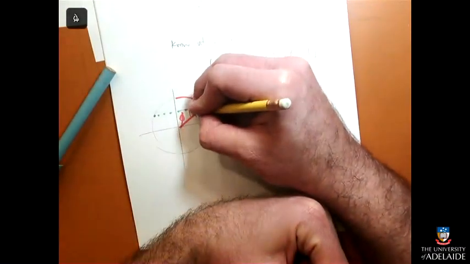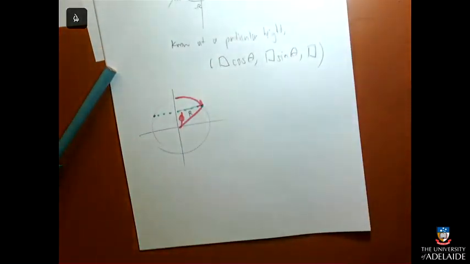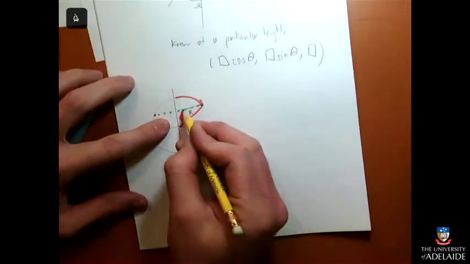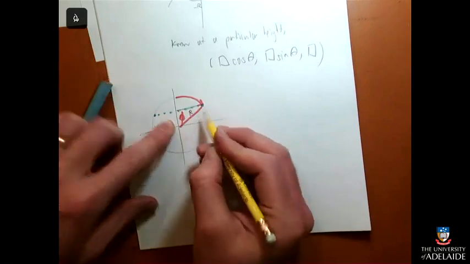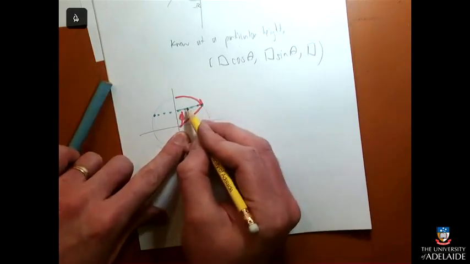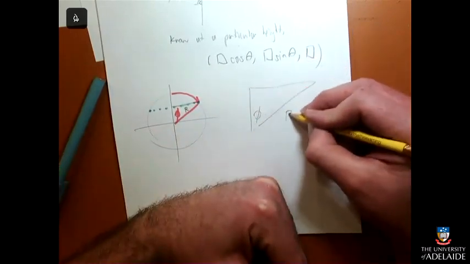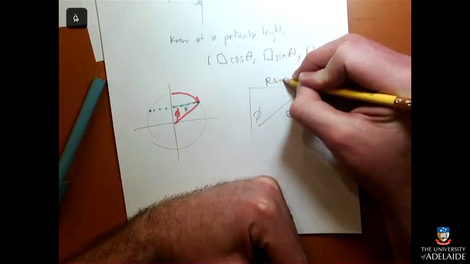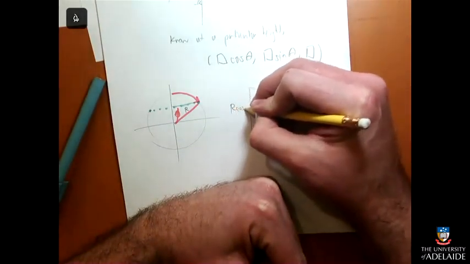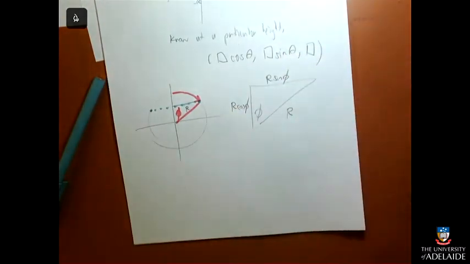If this is the radius here, it would be much easier if I chose phi going from the center up and down. That'd be way easier. That's all right. So this distance here is r sine phi, and this distance here is r cos phi, up here.